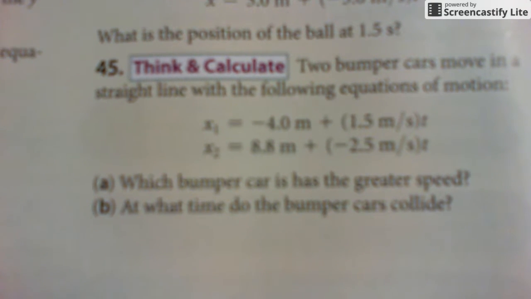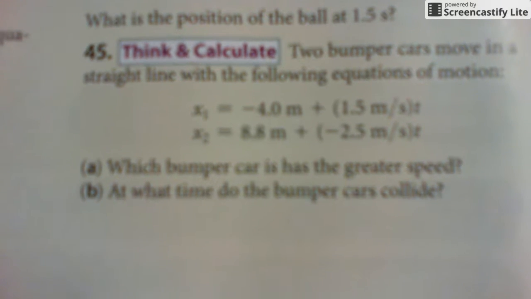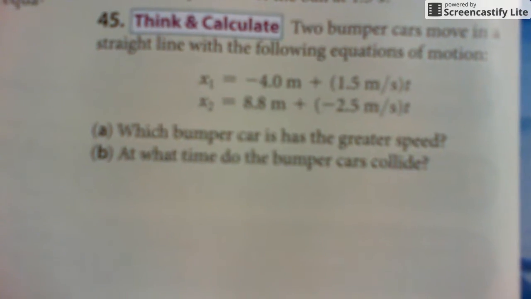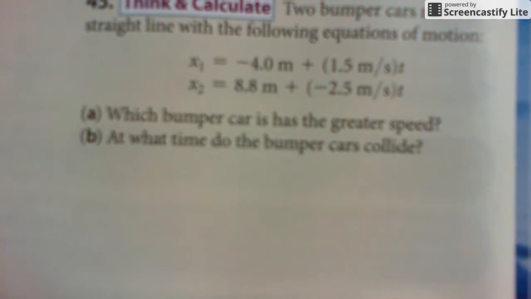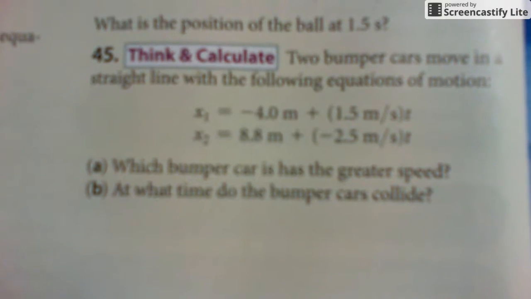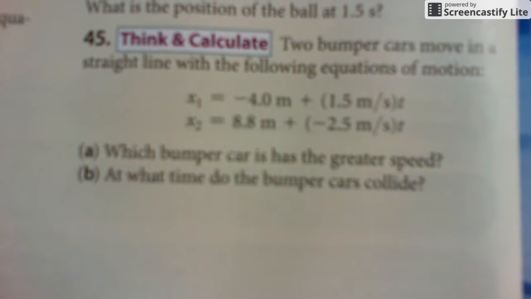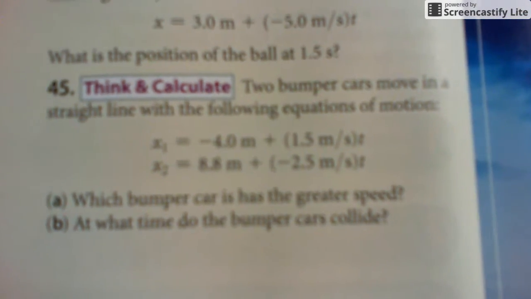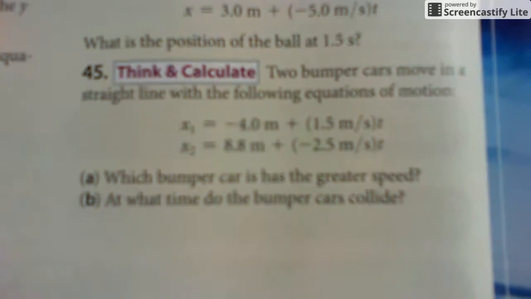Okay, so the first question is really pretty simple. We look at car 1 there, equation negative 4 meters plus 1.5 meters per second times t. So that means it has a velocity or a speed of 1.5. Car 2, its equation of motion is 8.8 meters plus negative 2.5 t. That means its velocity is negative 2.5. So it obviously has a higher speed, 2.5 versus 1.5. So that answers our first question.